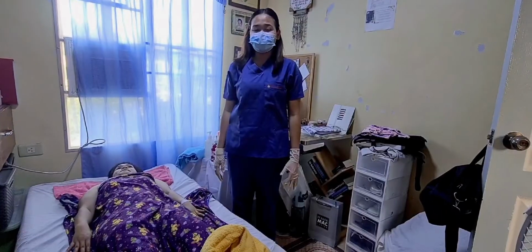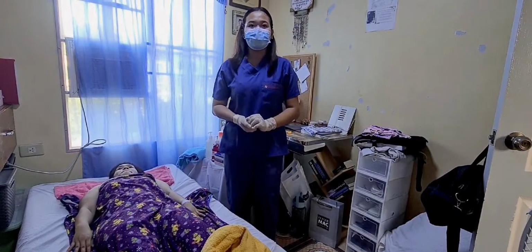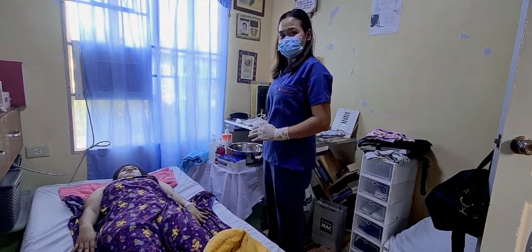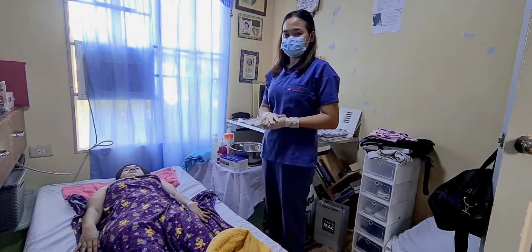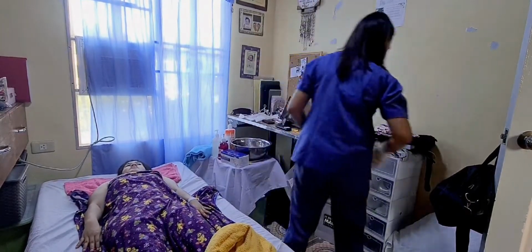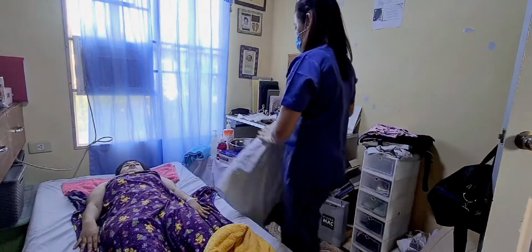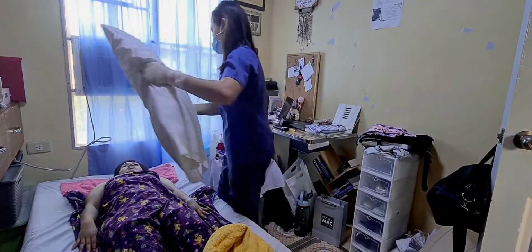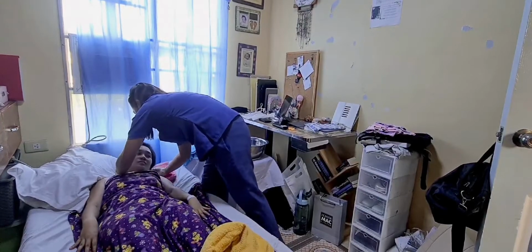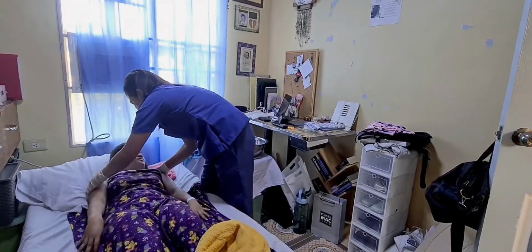So now that I'm done with the anterior side of the body, I'm now going to discard the water, the washcloth, and the gloves that I have used, and replace them with new fresh ones. Since I have donned a new set of gloves and refilled my wash basin with warm water, I'm now going to assist my patient to a prone side-lying position so that I can clean her back.